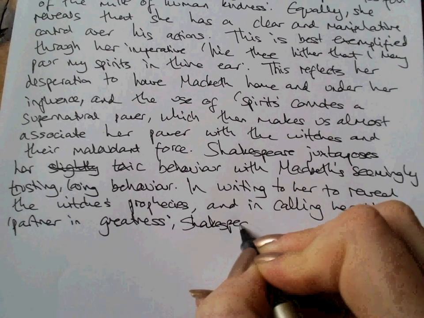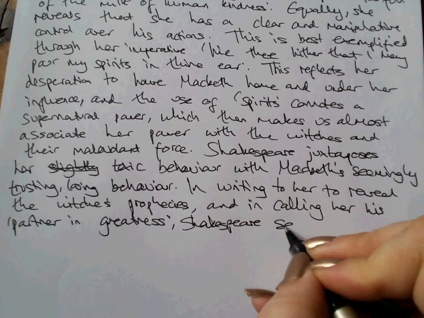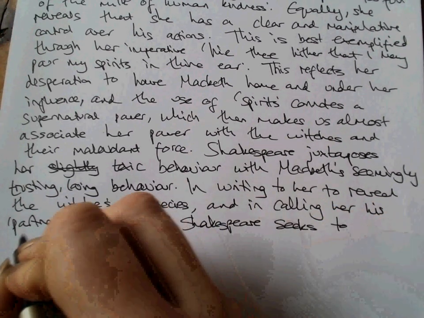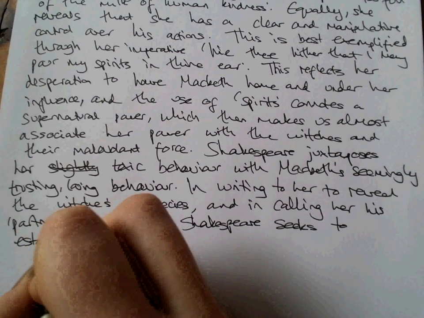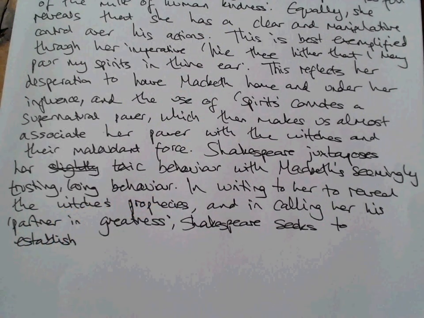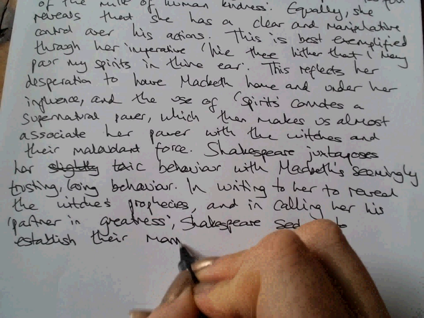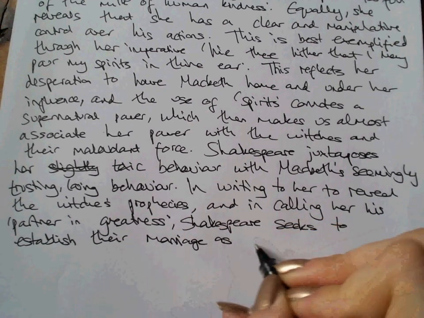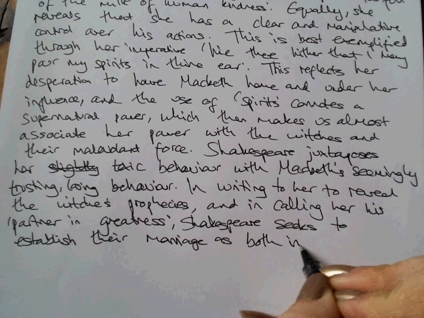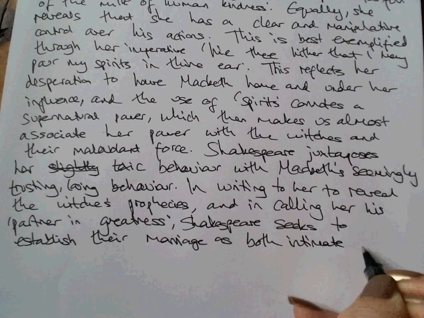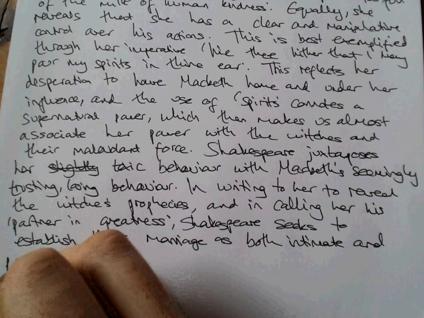Shakespeare seeks to establish, so coming back to that word establish, it really helps you think about the writer structuring something and pulling something together, to establish their marriage as both intimate and potentially destructive.